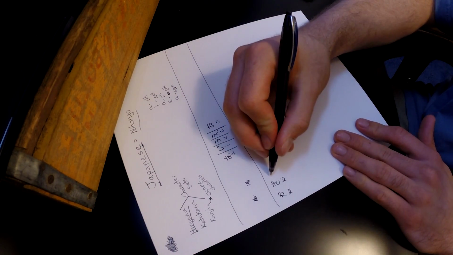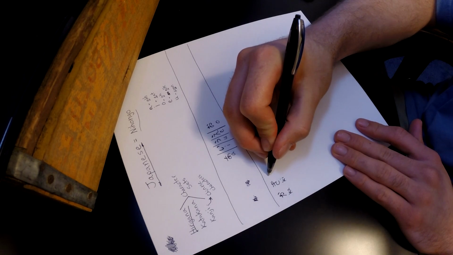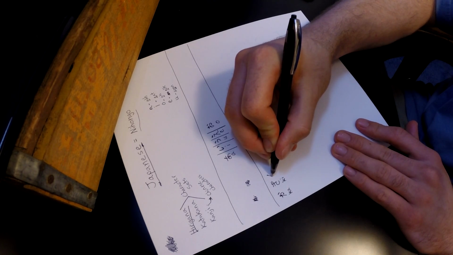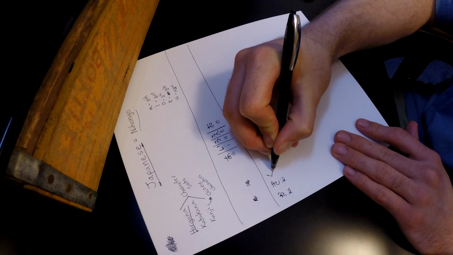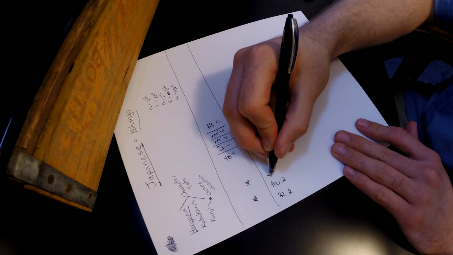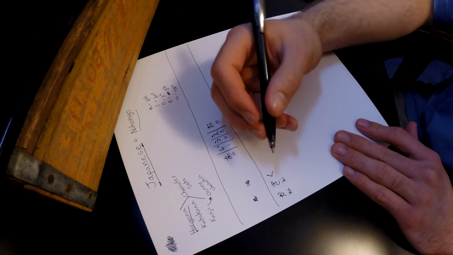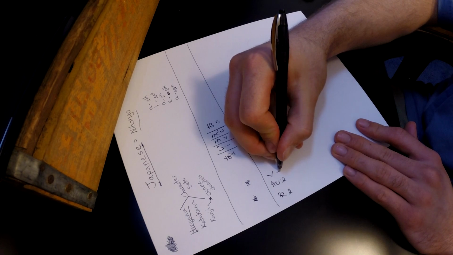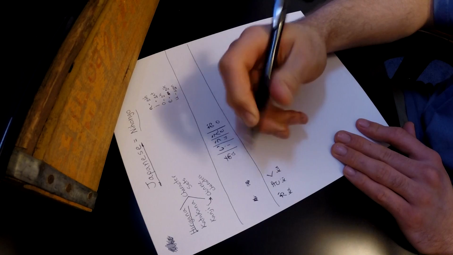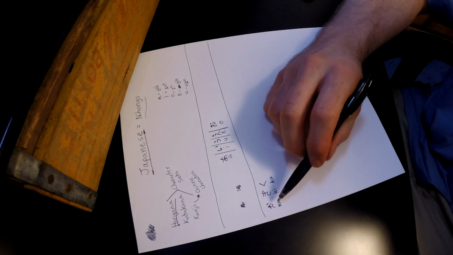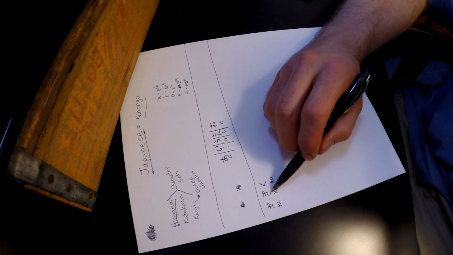And then a rather easy symbol is this one, and this one is ku. Ka, ki, and ku.